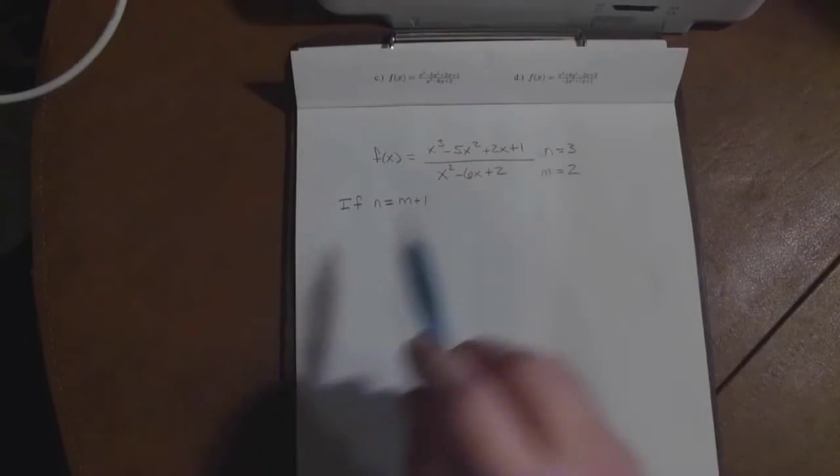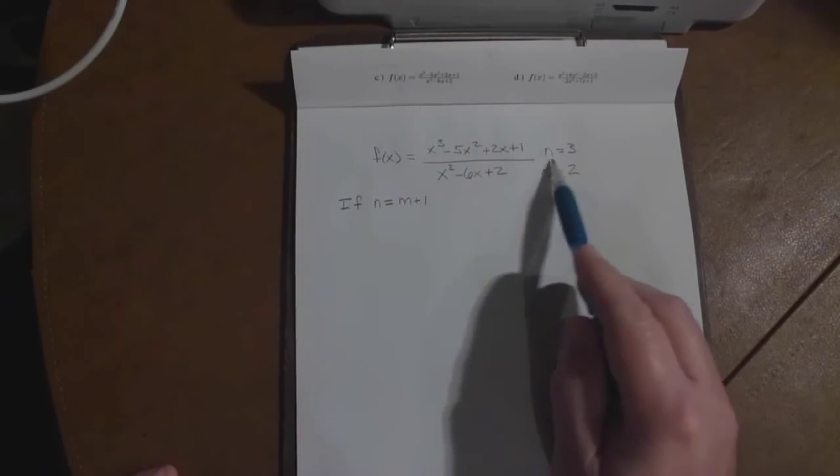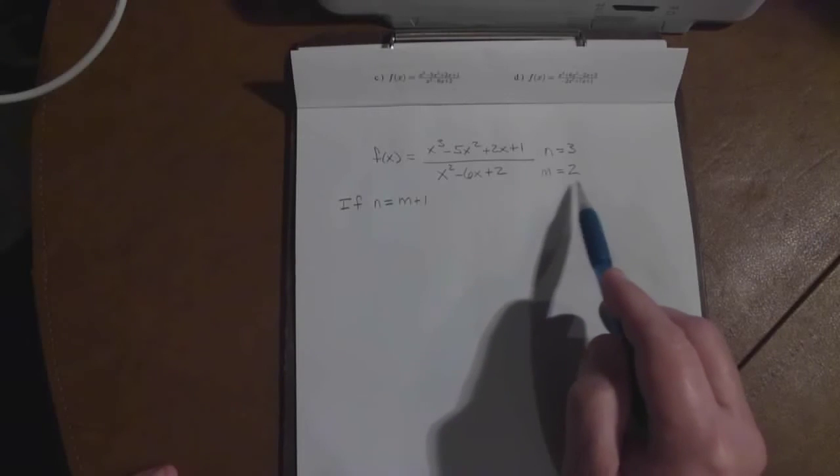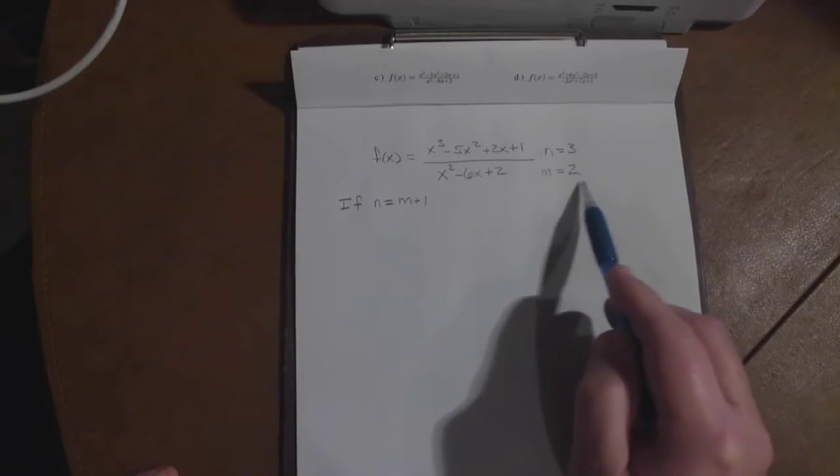If you notice, in the case of the degree of the numerator being 1 more than the degree of the denominator, right?